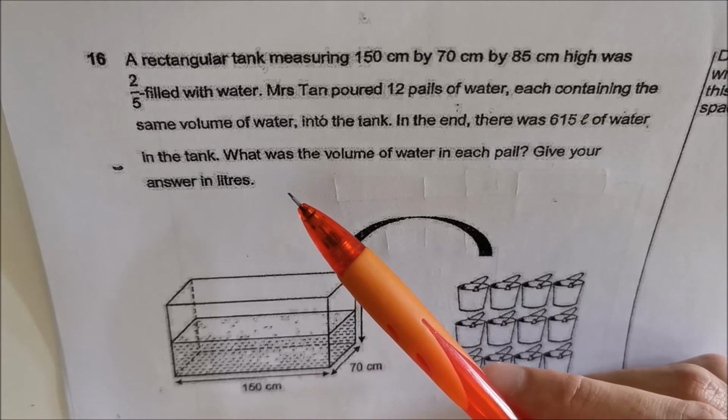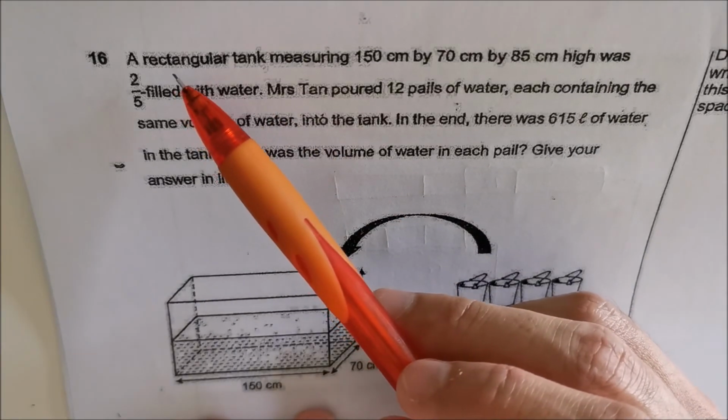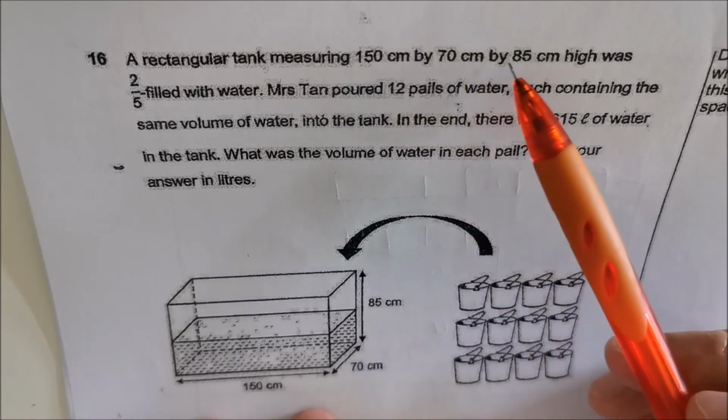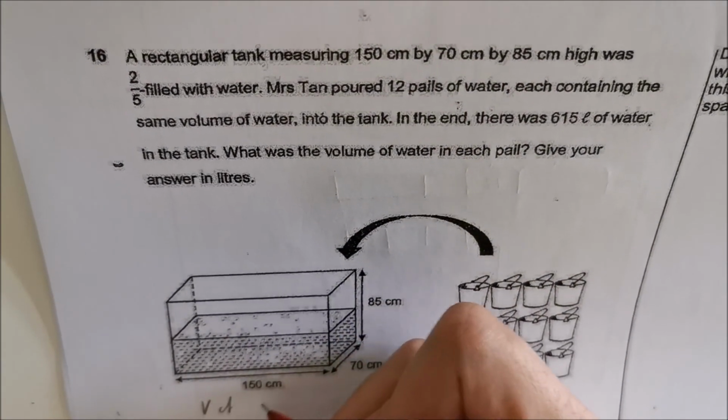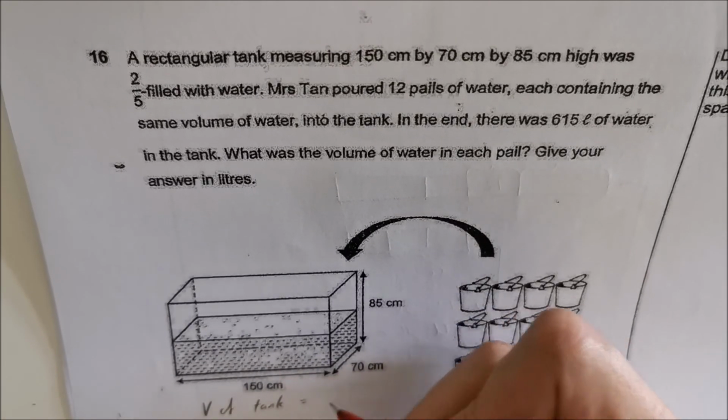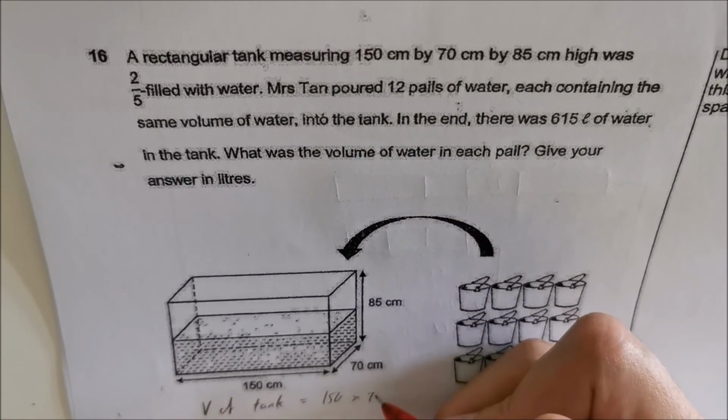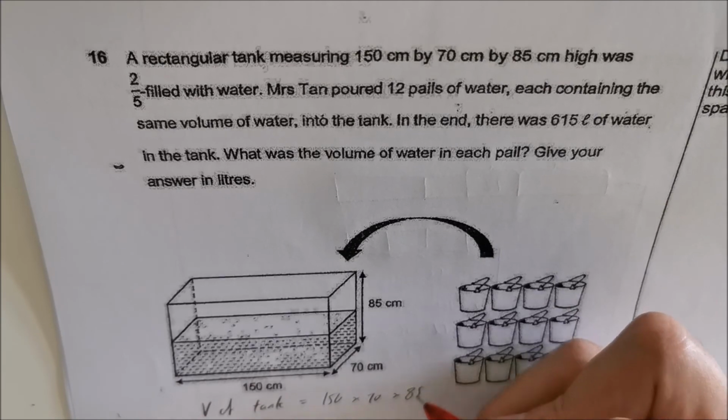Okay guys, the key thing here is that you see the rectangular tank. We can find the volume, correct? So what we can do is that the volume of the tank equals 150 times 70 times 85.